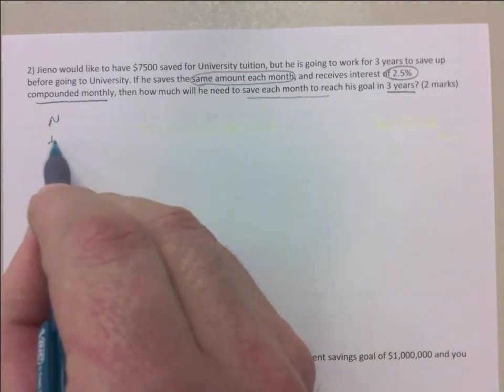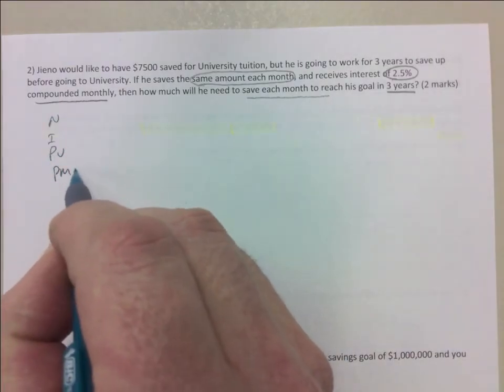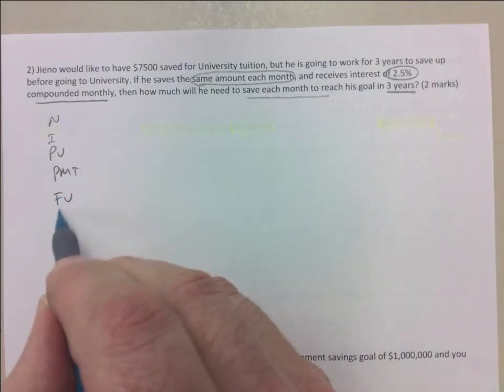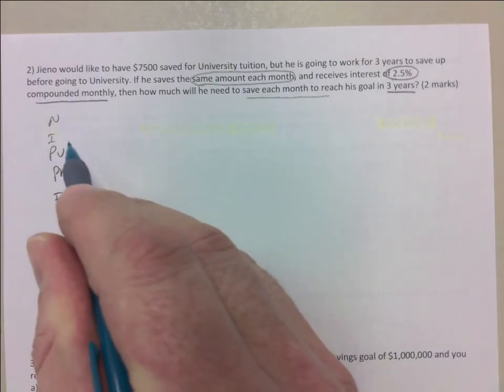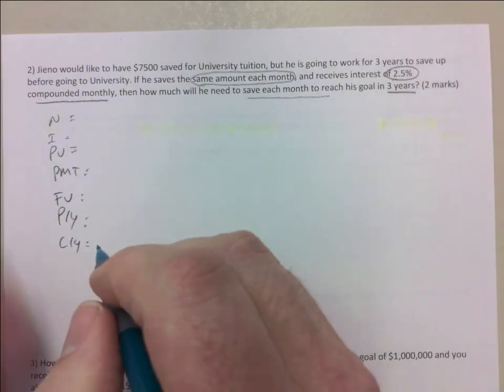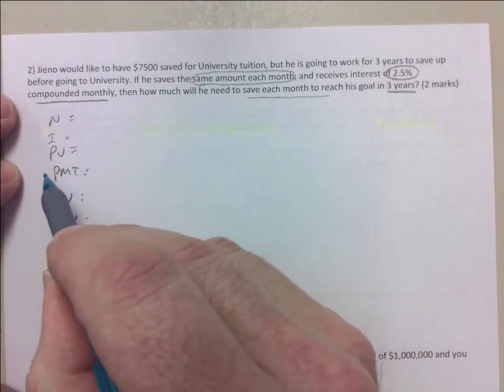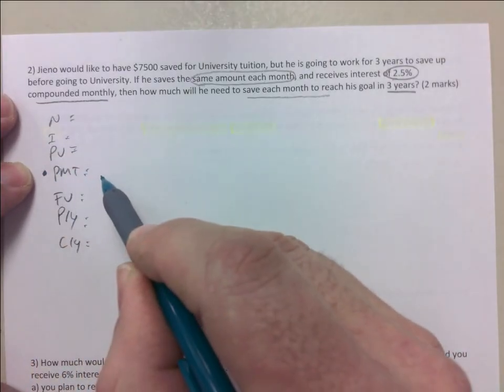So here we go. PY, CY. There we go. Payment is what I'm solving for, so it's not going to be 0.